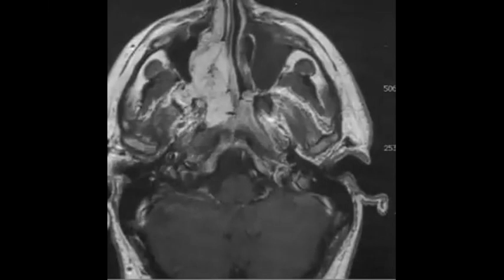It is a locally invasive tumor. That's why when you describe it, you will mention destruction of the bone, invasion to the pterygopalatine and infratemporal fossa, maxillary sinus, and so on. Maybe it can reach the orbit. Everything you should comment on. No calcification. And in the management, preoperative embolization.